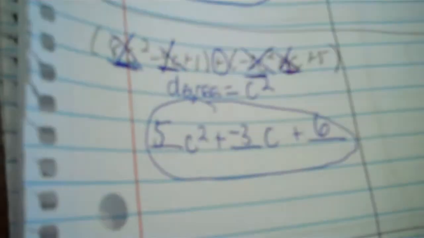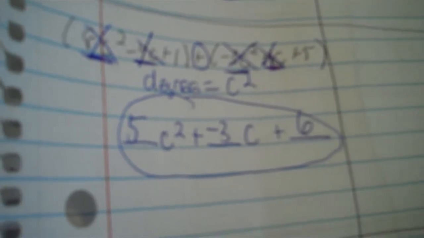Okay, now for the c's, I have a -4c and a positive 1c. So -4 plus 1 is -3c. Then my constants, I have positive 1 and positive 5. That adds to positive 6. So that's my answer, 5c to the second plus -3c plus 6.